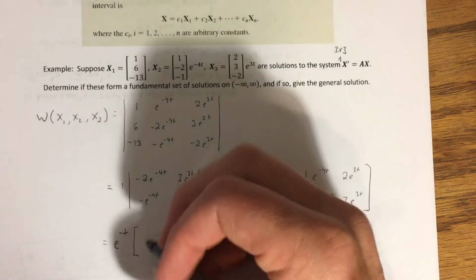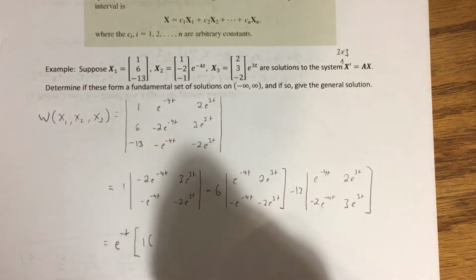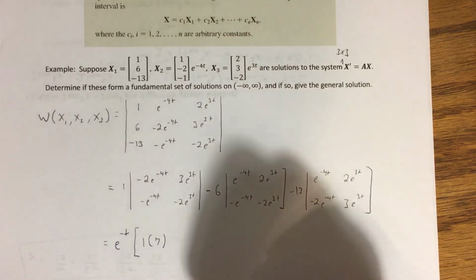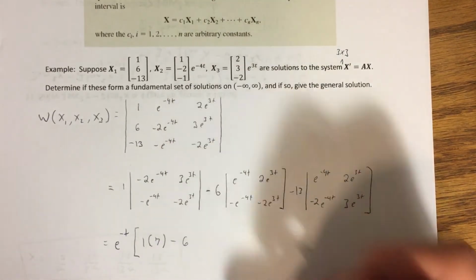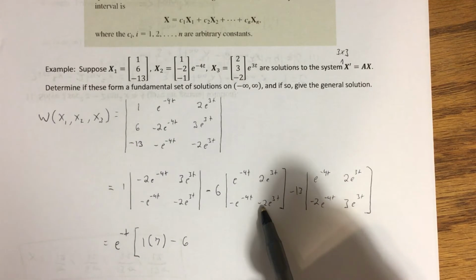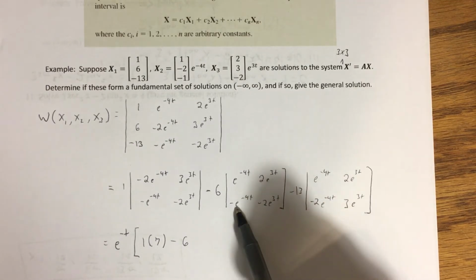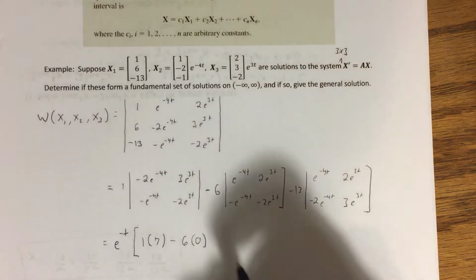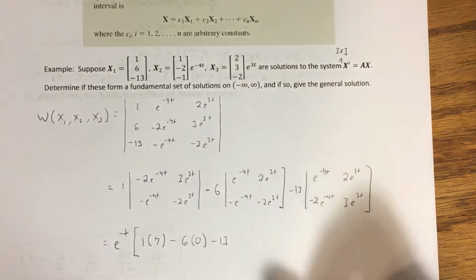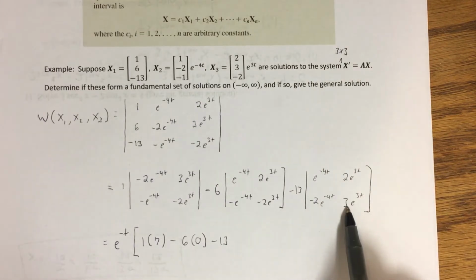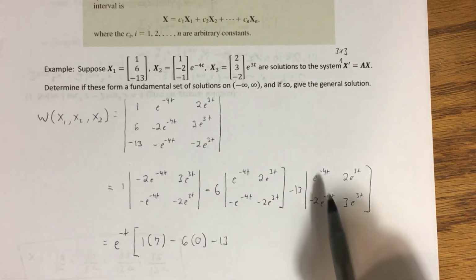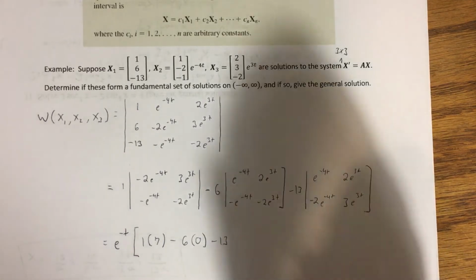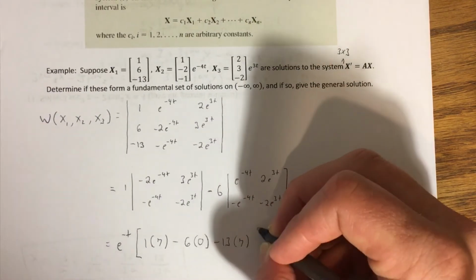So I'm going to have 1 times negative 2 times negative 2, which is 4, minus negative 3, which would be 7, minus 6 times 1 times negative 2 is negative 2, 2 times negative 1 is negative 2, so we have negative 2 minus negative 2, which is 0. And then I have minus 13 times 1 times 3 is 3, 2 times negative 2 is negative 4, and 3 minus negative 4 is positive 7. So we have 7 here.